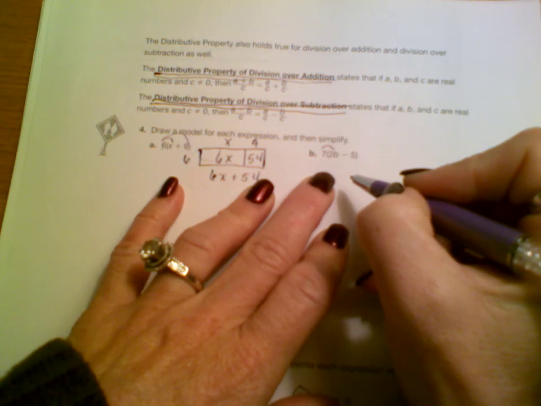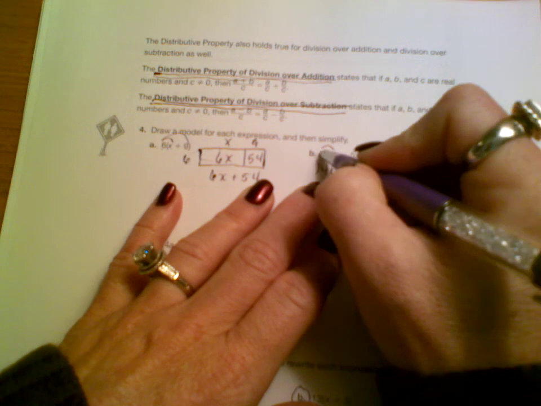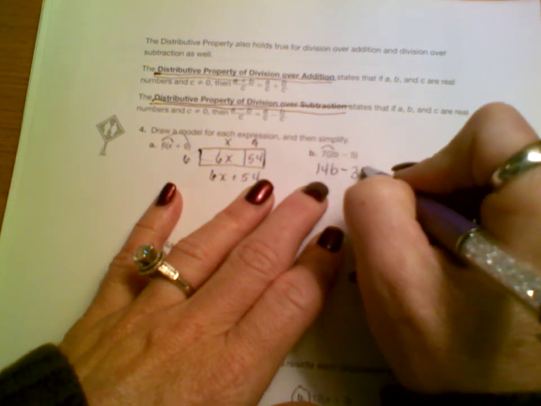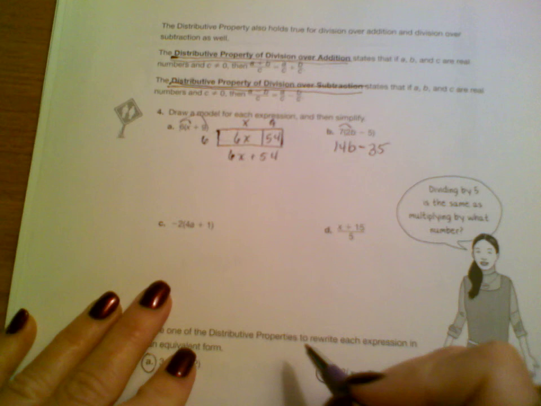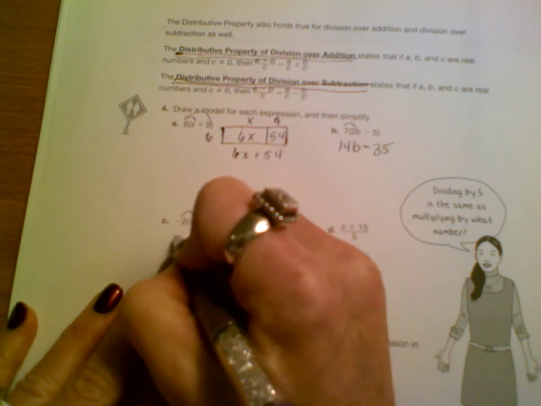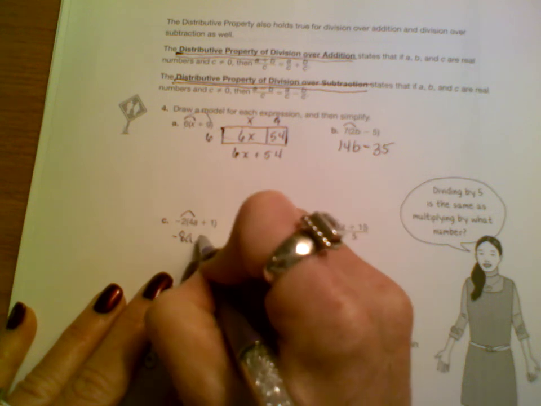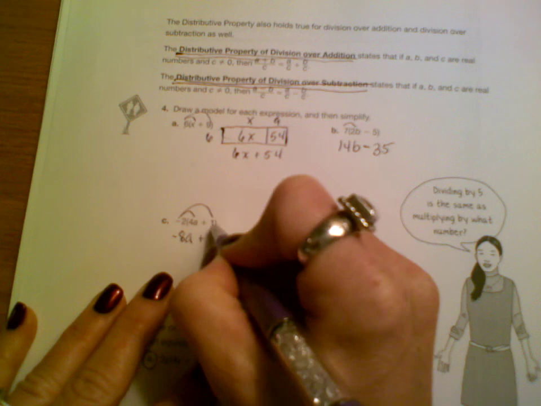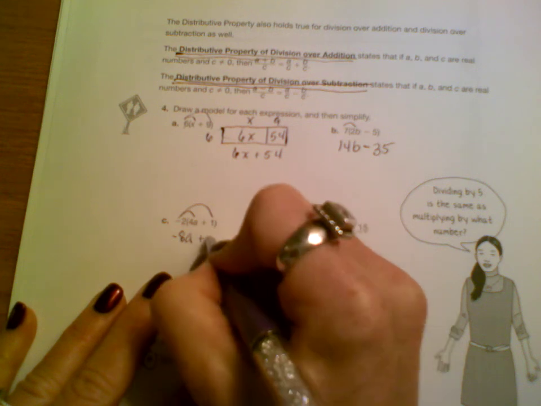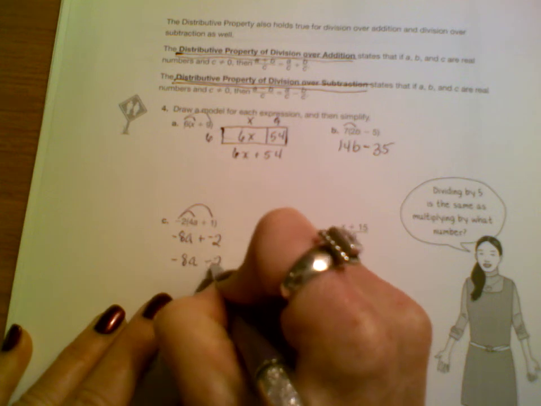7 times 2b is 14b minus 7 times 5, 35. I can do that here. Negative 2 times 4a is negative 8a. And then plus negative 2 times 1 is negative 2, or this is the same thing as negative 8a minus 2.